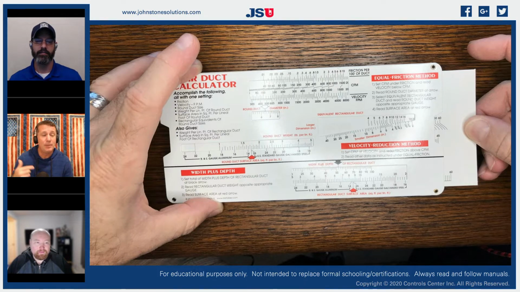So if we talk about 0.37 across the coil, and now if we get into a high efficiency furnace, we're going to add another probably 0.15 across the primary and secondary heat exchangers. And then we have a filter, which is going to be 0.1 or so on top of that.